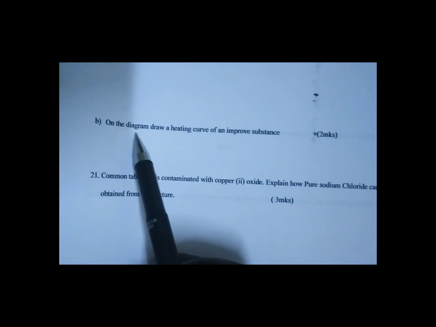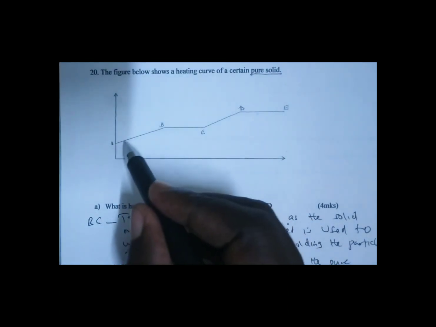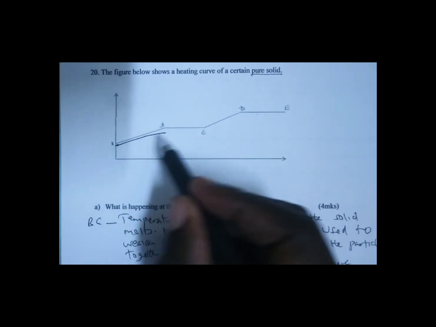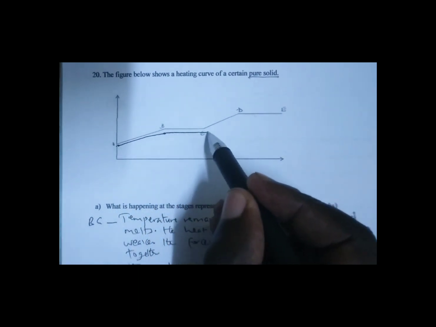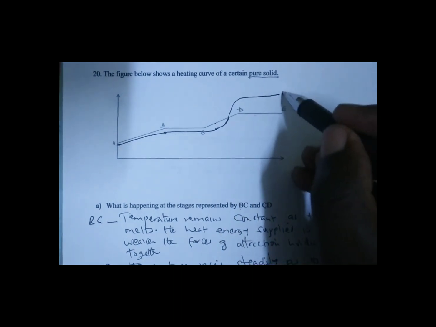The question we have says, on the diagram, draw a heating curve of an impure substance. And in this case now, remember impurities lower the melting points of substances, so it should be lower here, but it increases its boiling point. So this is the one for the impure substance.